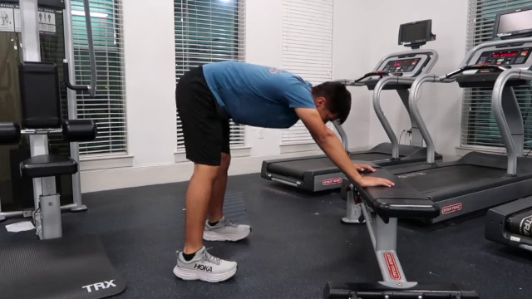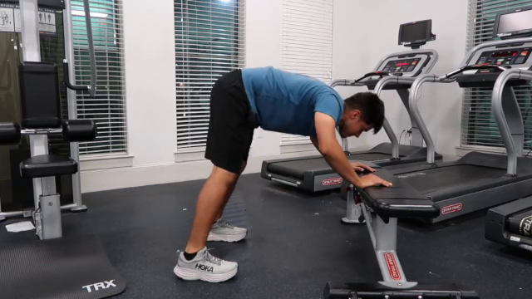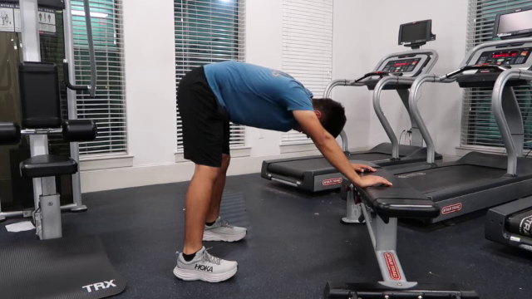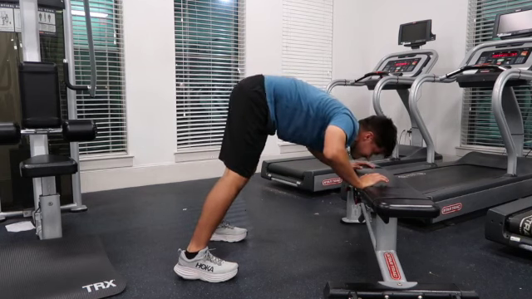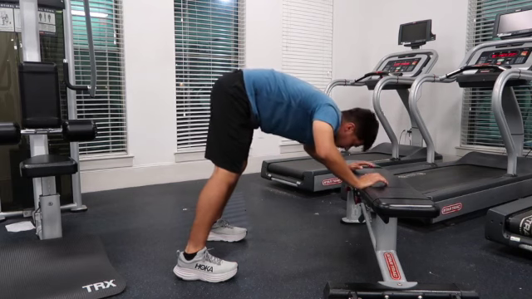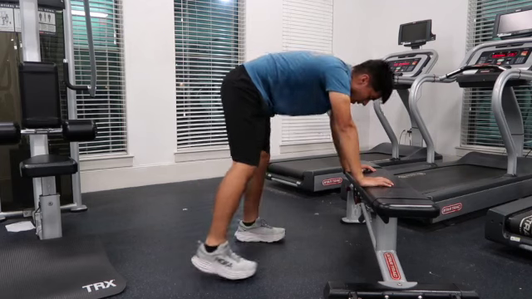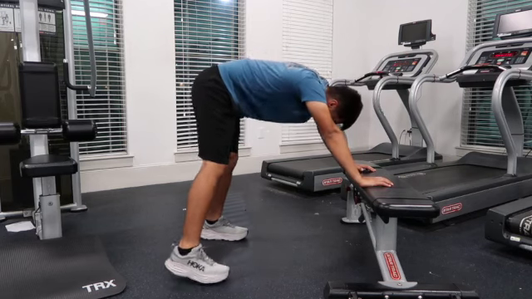You could move up or down to make it slightly easier or slightly harder, but here I found the best spot, because if you do go too far out, you will feel more of the stretch, and it'll target more of your hamstrings than it is your upper body, so you do want to find that comfortable spot for you.